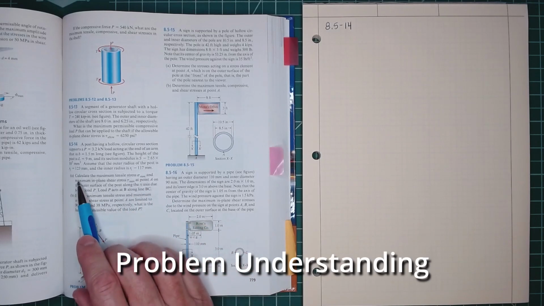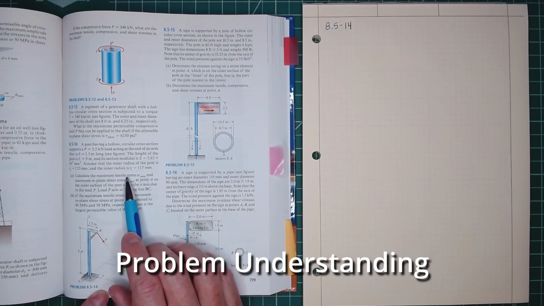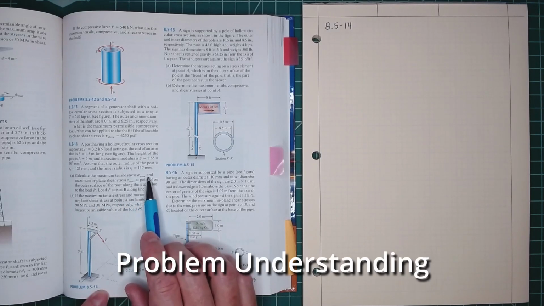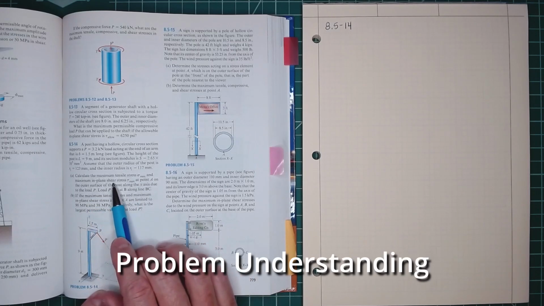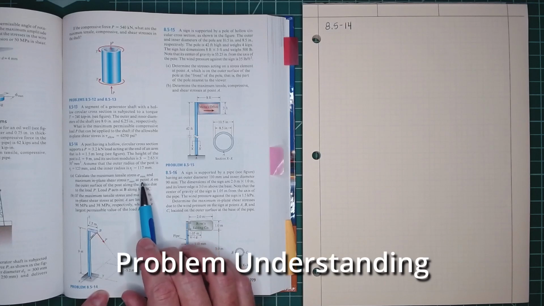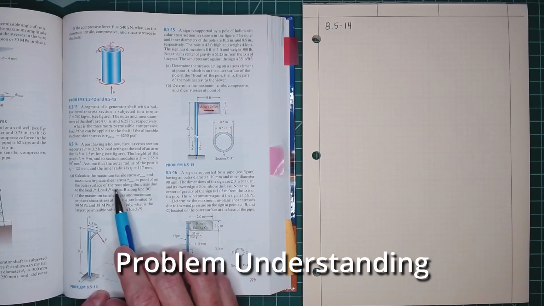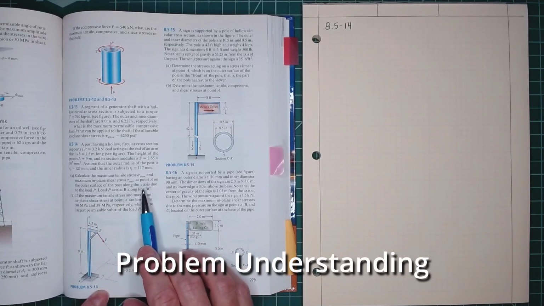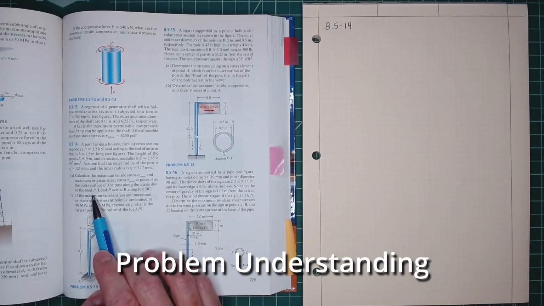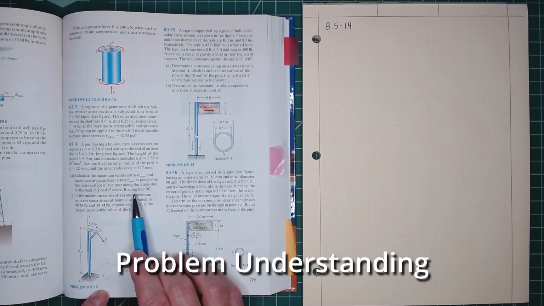Part A says calculate the maximum tensile stress sigma max and maximum in-plane shear tau max at point A on the outer surface of the post along the x-axis due to the load P. Load P acts along line BC.